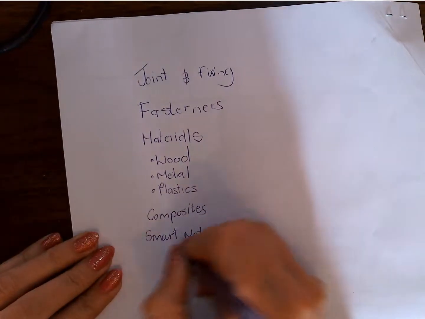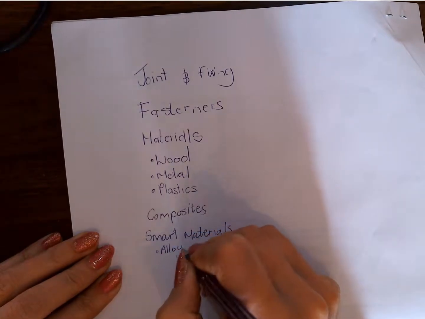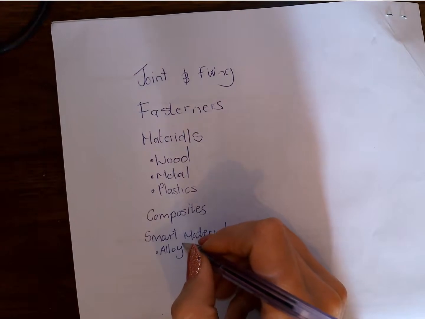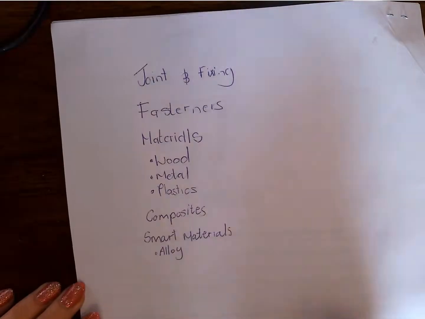Okay, so that would be like your alloys. And obviously also the applications to it.